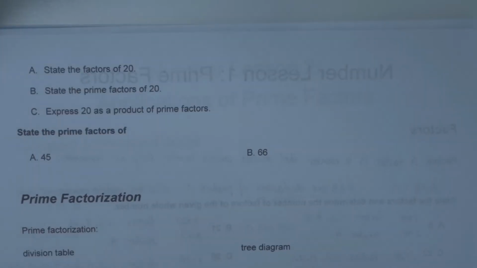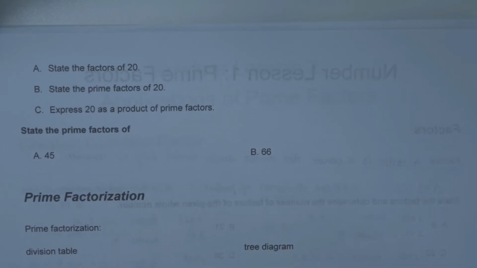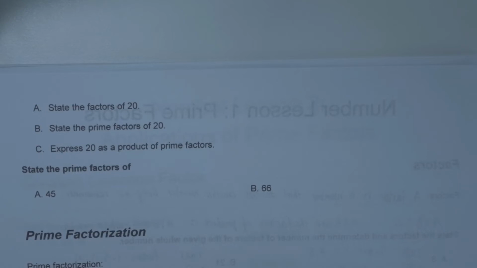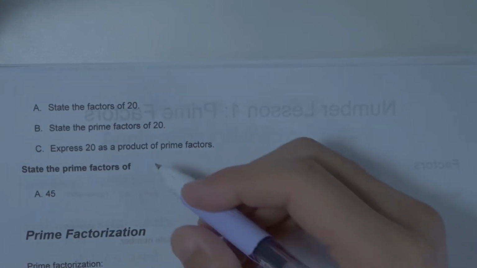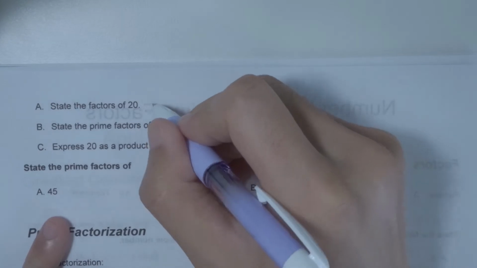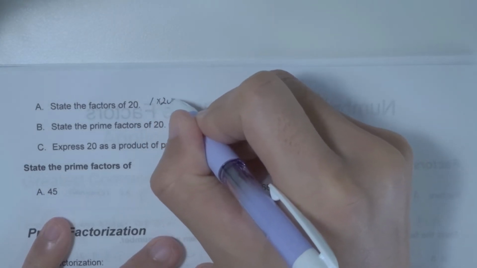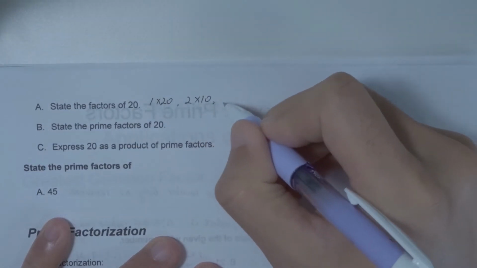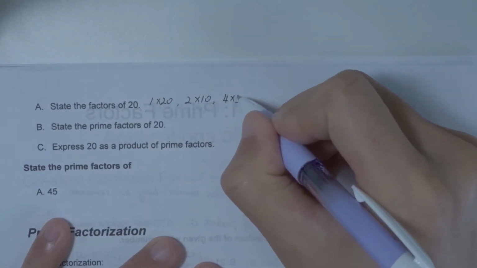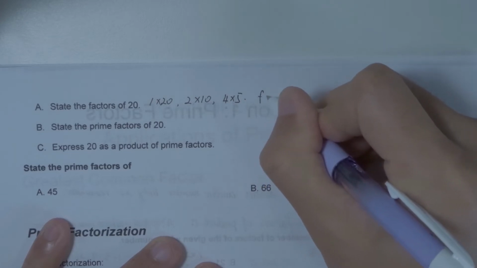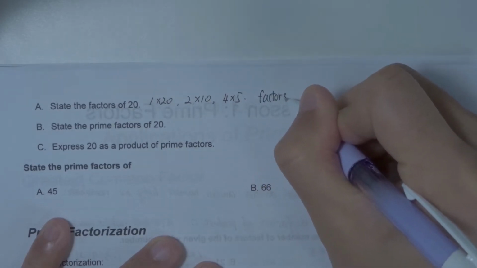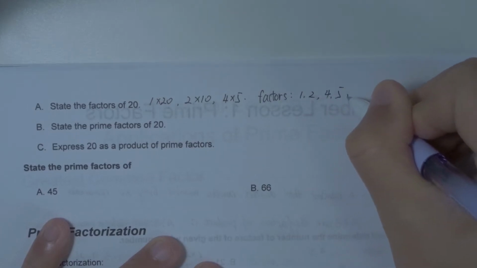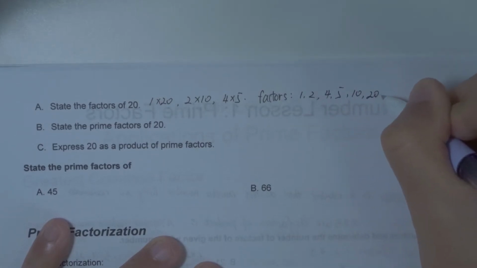Okay, let's look at some examples. A, state the factors of 20. For 20, the first pair is 1 times 20, the second one is 2 times 10, the third one is 4 times 5. So the factors are 1, 2, 4, 5, 10, and 20.